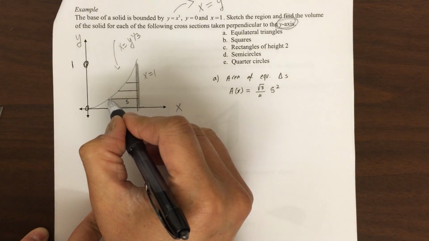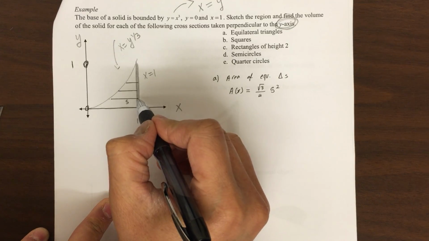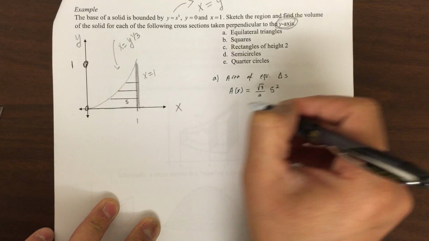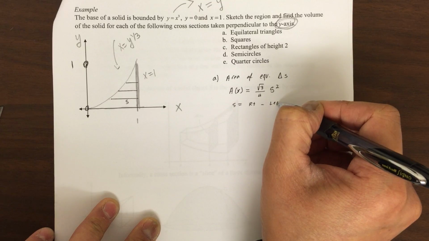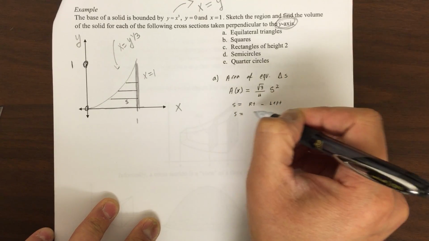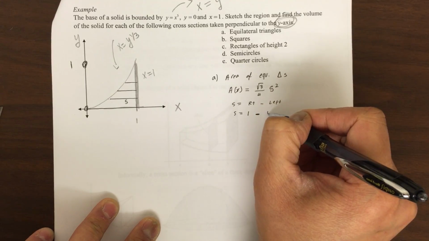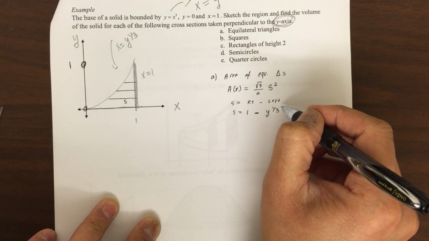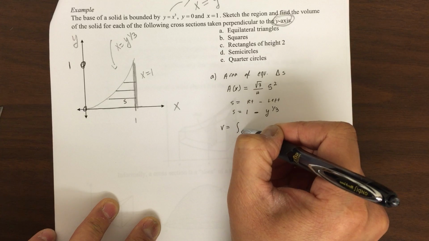Now to find the length of one of these slices, you basically take, in this case, the right function minus the left function. So s is equal to right minus left. Okay, so the right function is the function 1. That's the right function. The left function is the function y to the 1/3. So that would be s. So once we have found s, then we can set up a definite integral to find the volume.